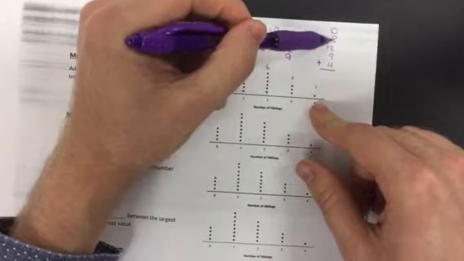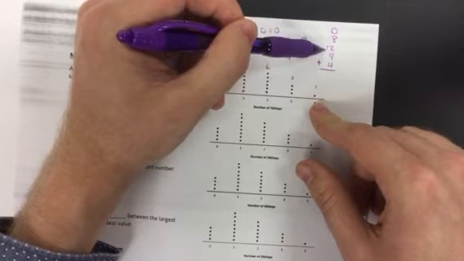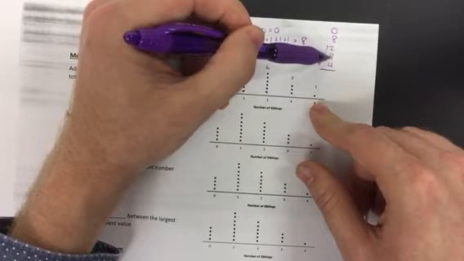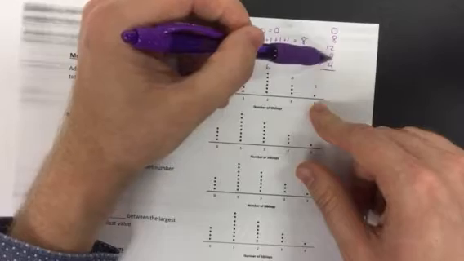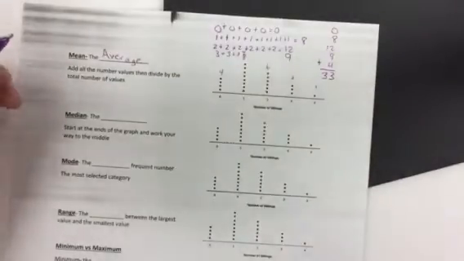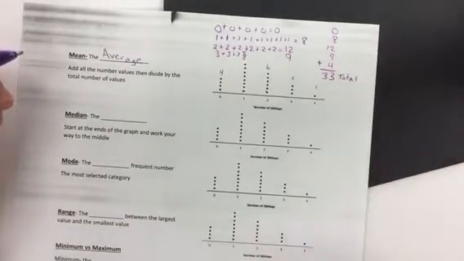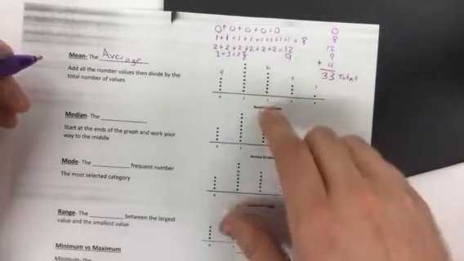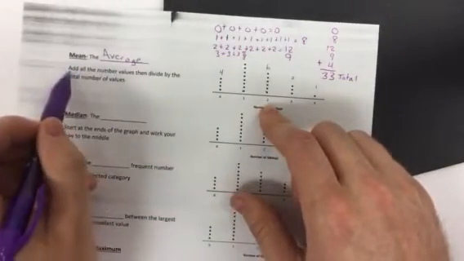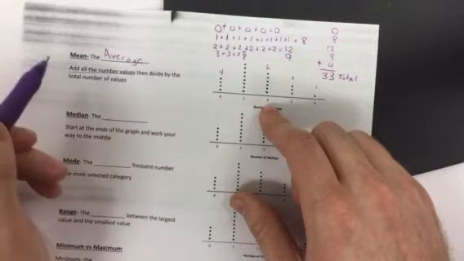0 plus 8 is 8. 8 plus 12 is 20. 20 plus 9 is 29. And 29 plus 4 is 33. Okay, that's your total. That's how many siblings all of this class has together. There's a total of 33 siblings that these kids have. Now, that's just this piece.